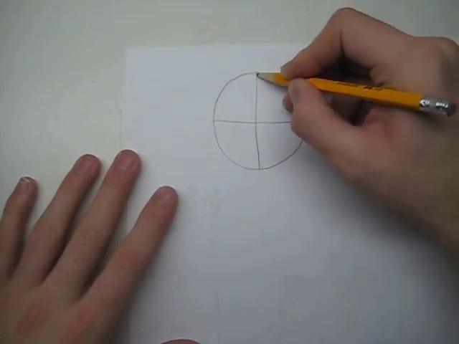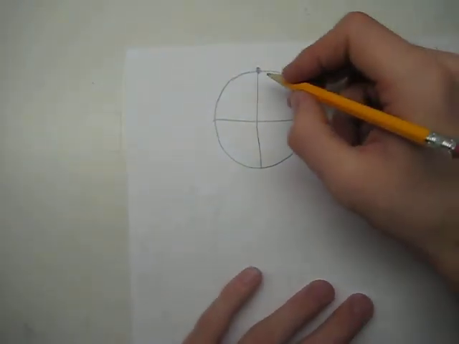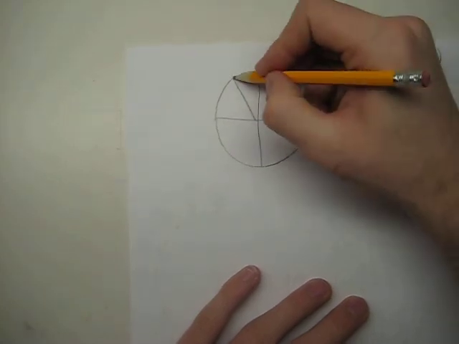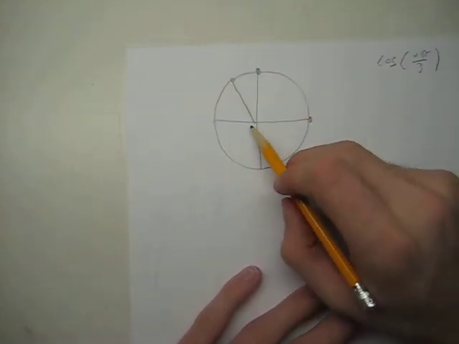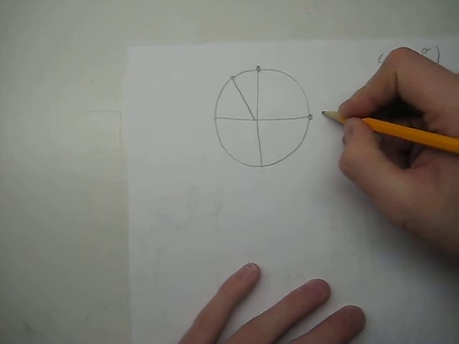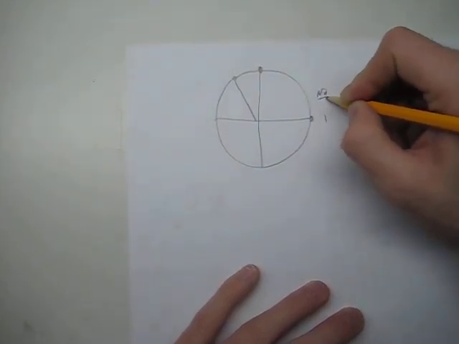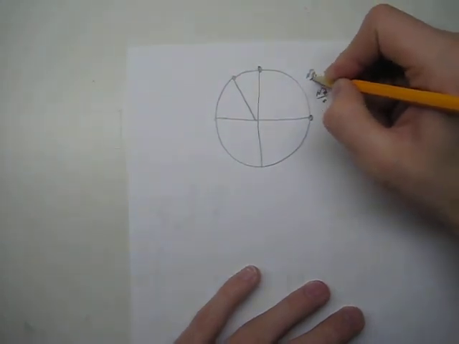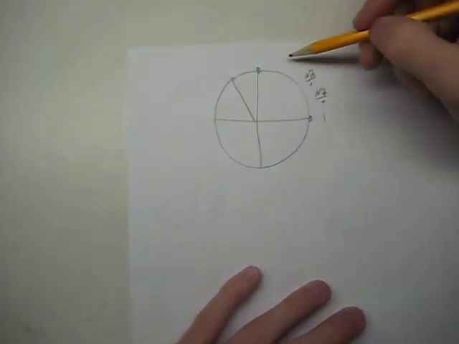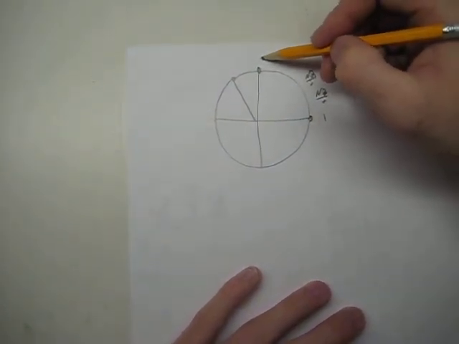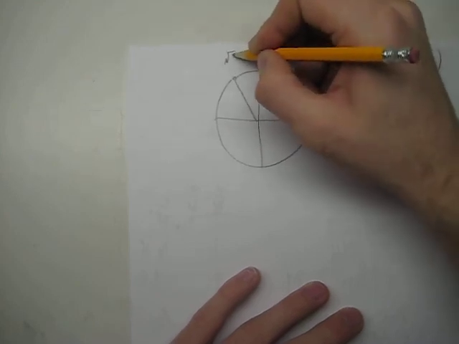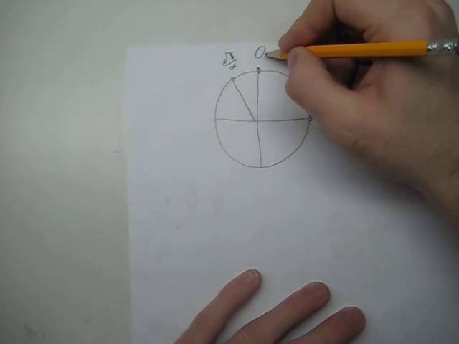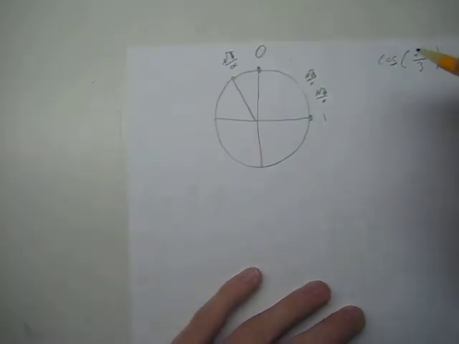So you draw this, and this is 90. The very next point will be 120 degrees. So you go, this is 1, square root of 1 over 2, square root of 2 over 2, square root of 3 over 2, square root of 4 over 2. This would be the square root of 1, divided by 2. This is 0. That's your answer.